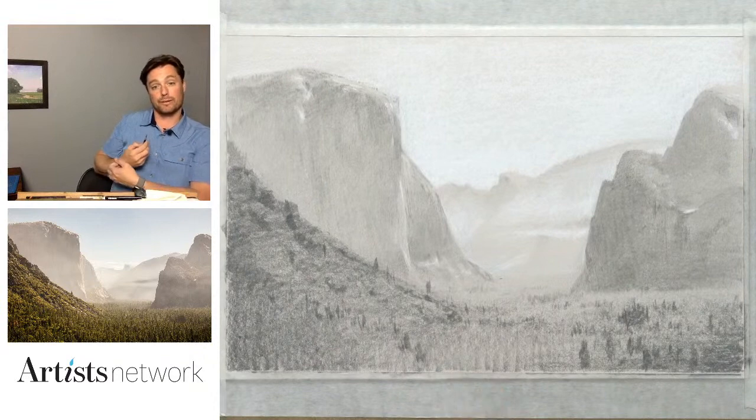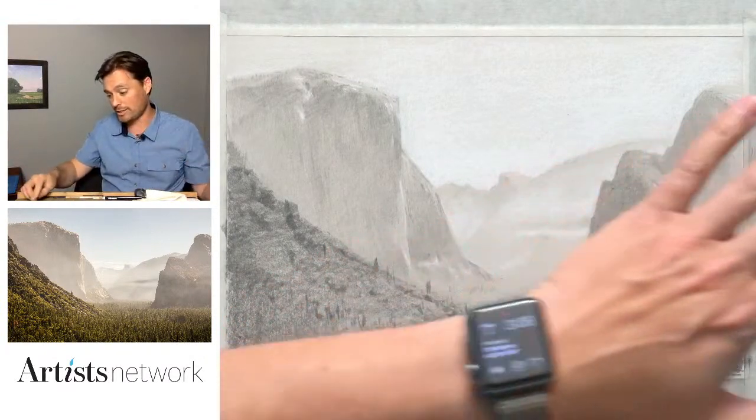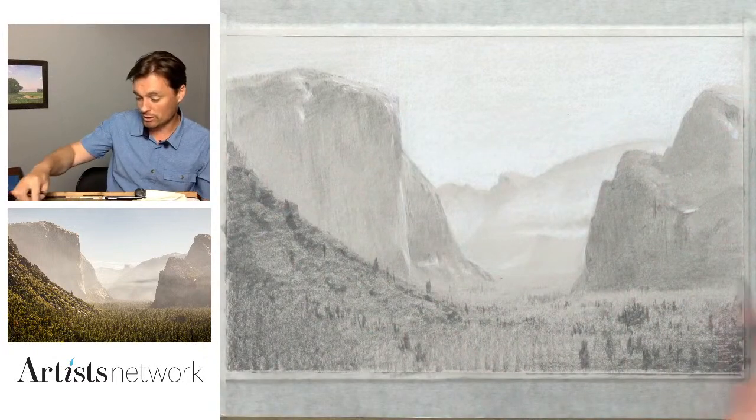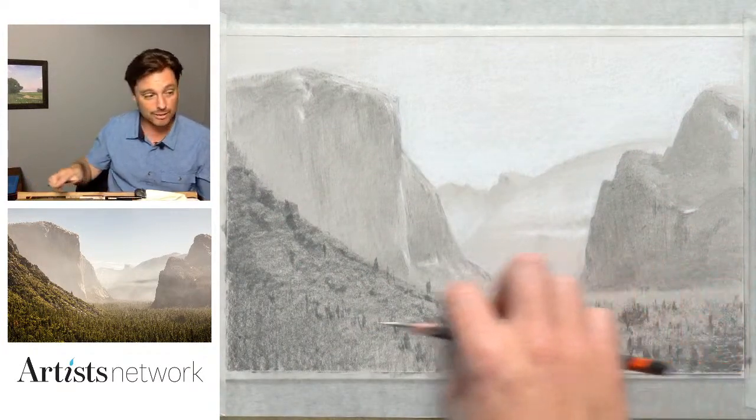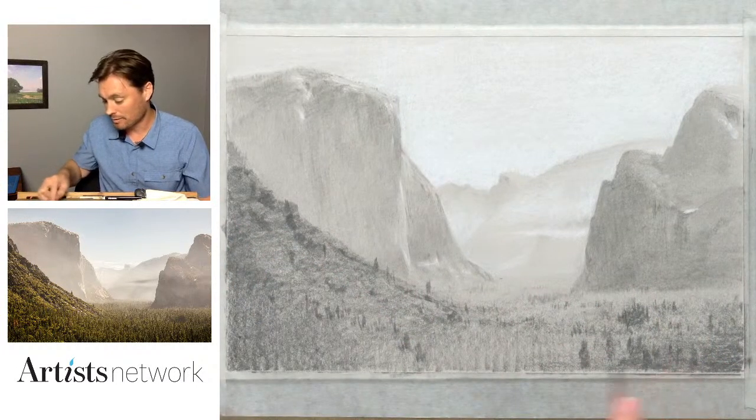All right. And then, in a way, I like the idea of the light raking across here. So maybe it's a little bit stronger right in here and then flooding out across here. So I'm going to come back into this area and darken a little bit more.